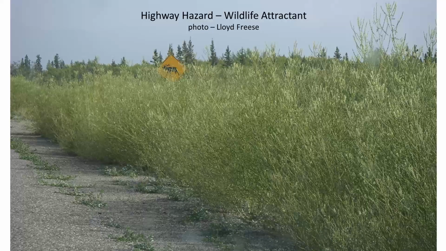I think this is my last slide here. Highway hazard. You can see the wildlife sign there of elk crossing, and that's over my head, so that's over 6 feet tall.